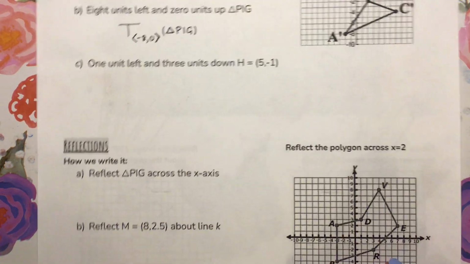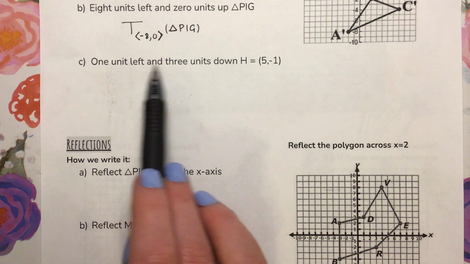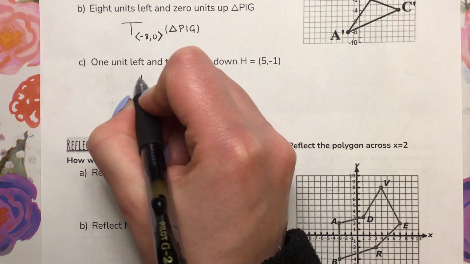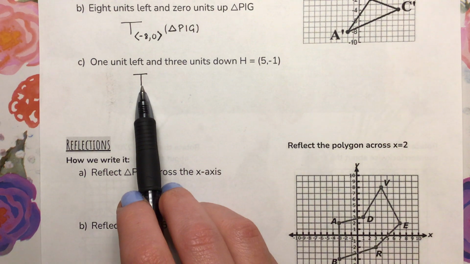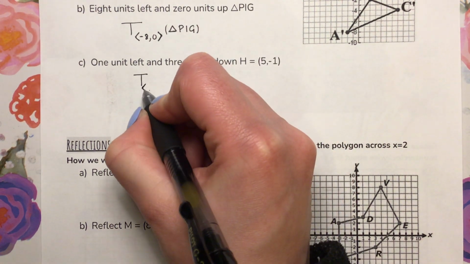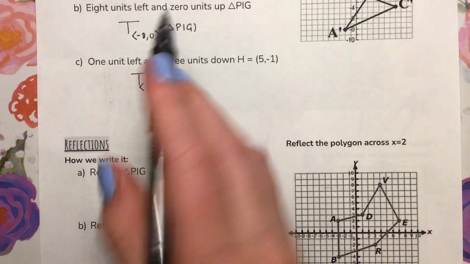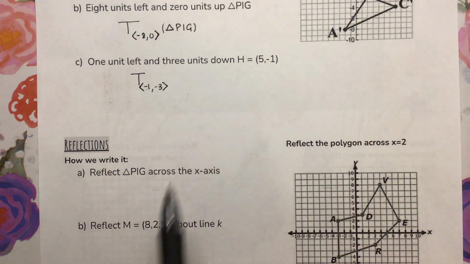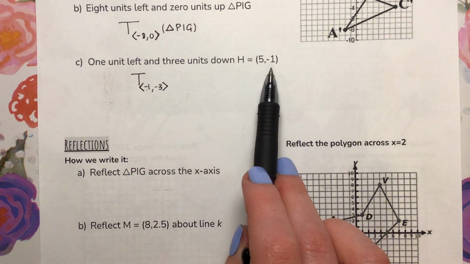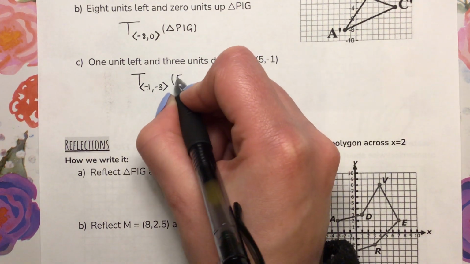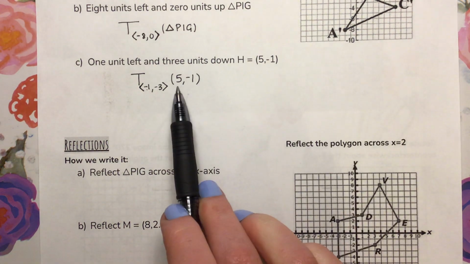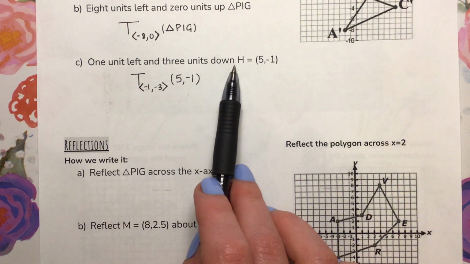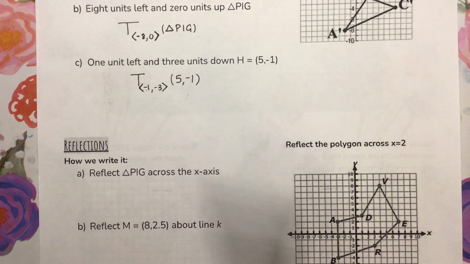Let's do one more. We want to translate 1 unit left and 3 units down of point H, which is at 5, -1. So I'm going to put capital T. And then how am I translating it? The bottom right-hand corner of that T is the actual translation rule. So 1 unit left is going to be -1. 3 units down is -3. Close that. And now I'm going to put the coordinate that I'm actually moving, which is 5, -1. You can also put H, like if you weren't given a coordinate, like maybe it just said 1 unit left and 3 units down, H. Then you could put H in that position as well.